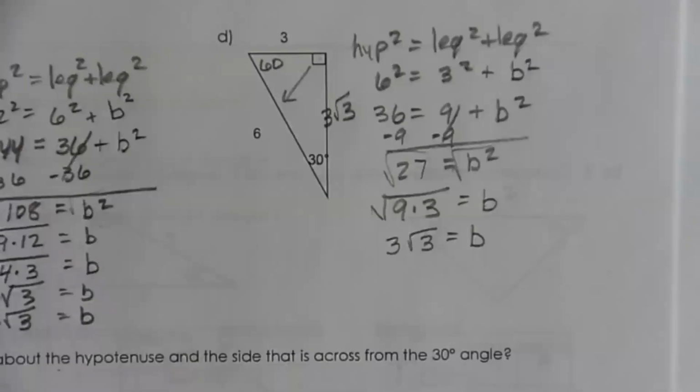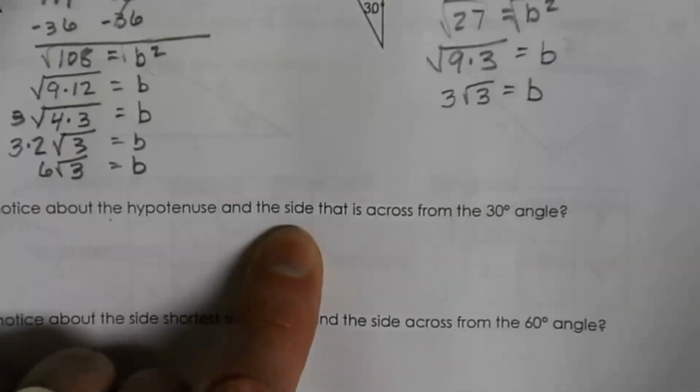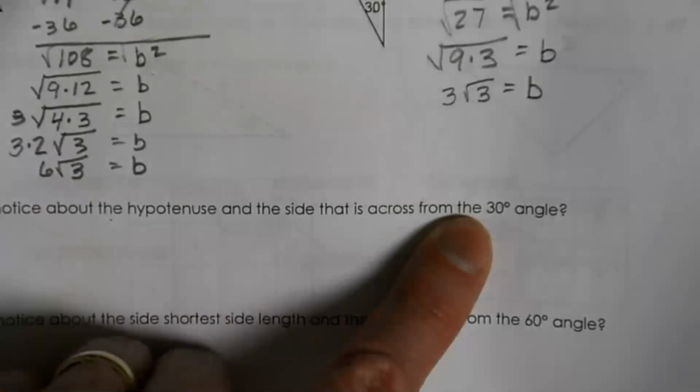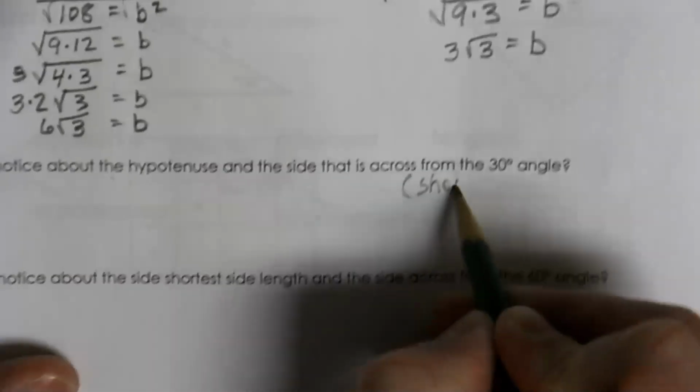So have you seen a pattern? Okay, and this happens with all 30, 60, 90 triangles. That's the trick. You got to be sure to apply this only to a 30, 60, 90 triangle. What do we notice about the hypotenuse and the side across the 30-degree angle? The short leg.